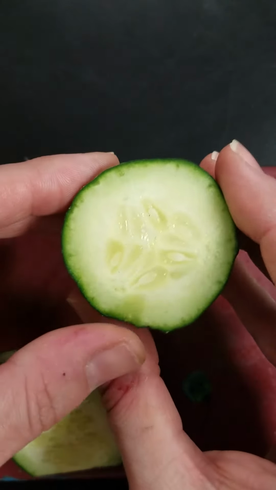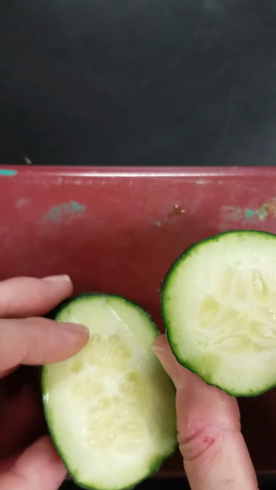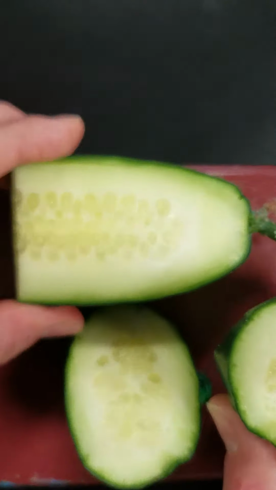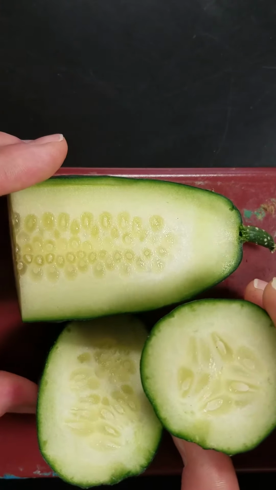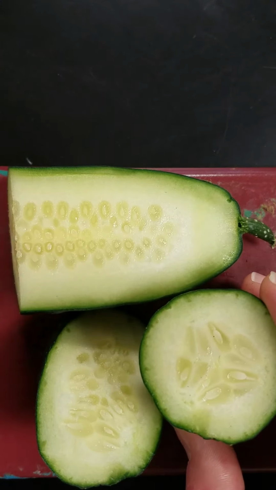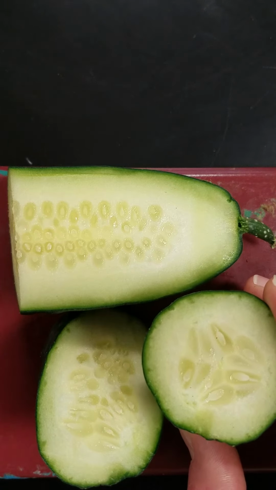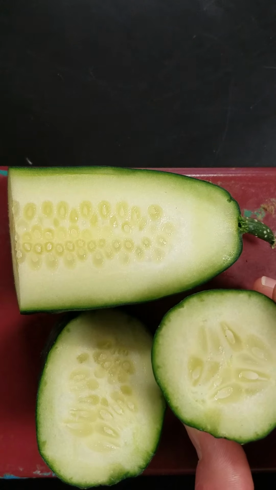Here is my cross section. Okay. Here is my oblique section. And here is my longitudinal section. So they each have their own characteristics, and just keep these in mind as you're looking at the histological views as to whether you're looking at a cross section through the organ, a longitudinal section, or an oblique section.